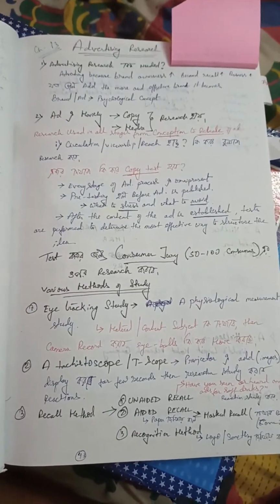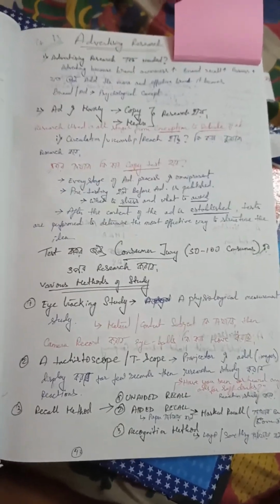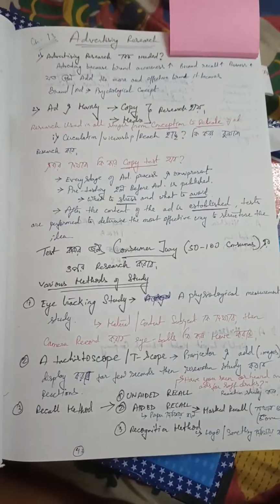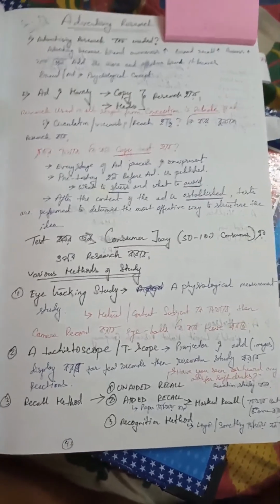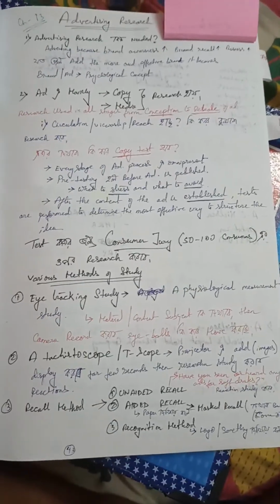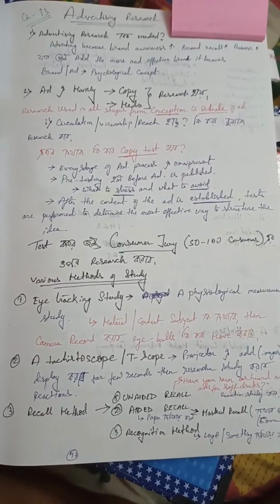We can conduct two advertisement research tests. One is pre-testing and another one is post-testing. We can conduct consumer jury tests, how consumers are reacting to a particular advertisement. We also use consumer eye track study, very important. As the name suggests, consumer eye track study.